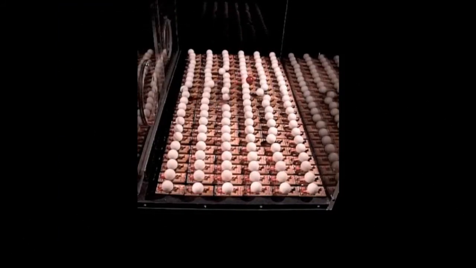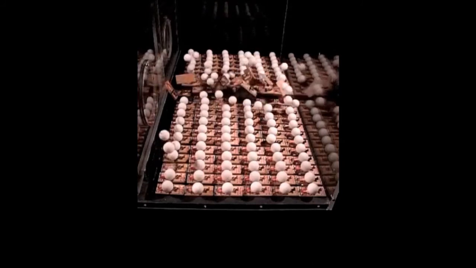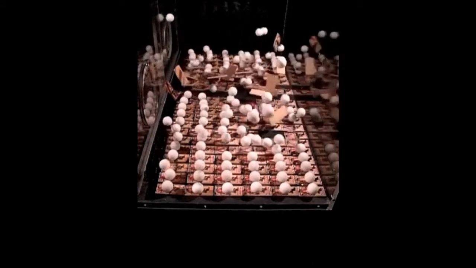This clip uses a whole series of mouse traps and ping-pong balls to demonstrate just how a chain reaction might occur. Don't forget, this is a slow-mo clip. It happens much, much faster.